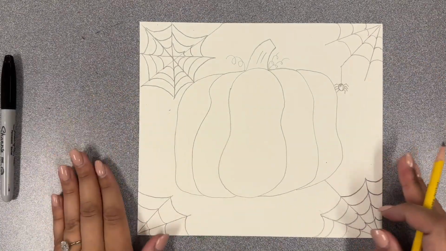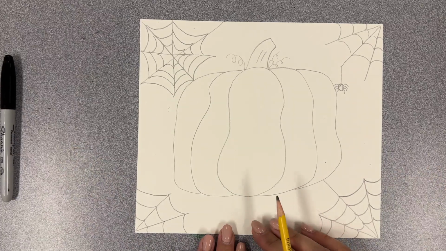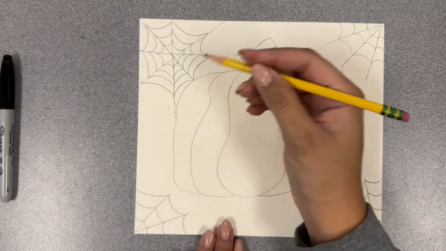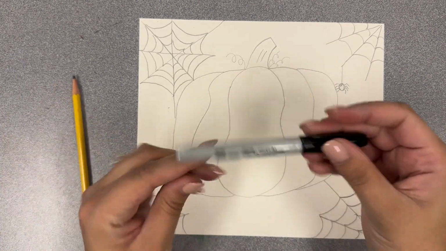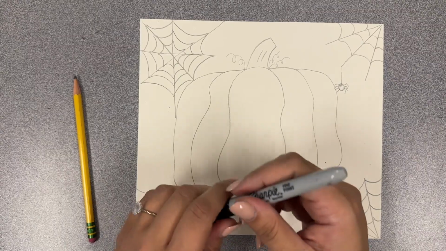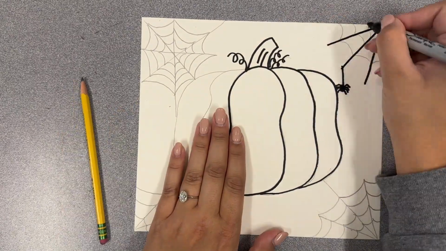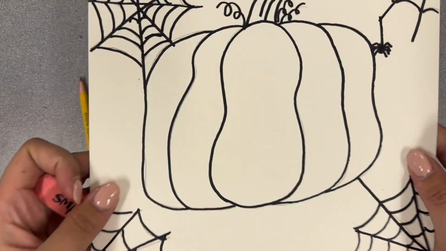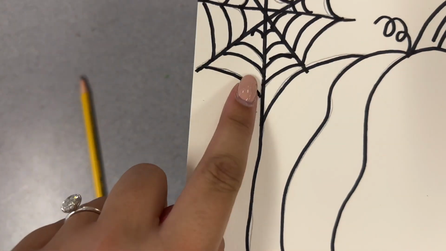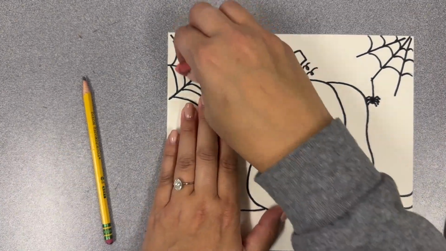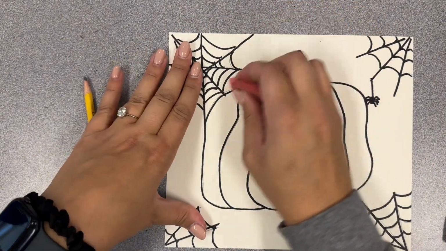Beautiful, so my pumpkin looks pretty good. Now is your time to adjust your pumpkin if there's anything you want to change, because you can erase the pencil. So do that now. Next, we're gonna trace all of our lines using Sharpie. So I'll let this part also fast forward. You can see that on some of my parts, I accidentally went off my pencil line. So just as a finishing touch, you can erase those pencil lines.